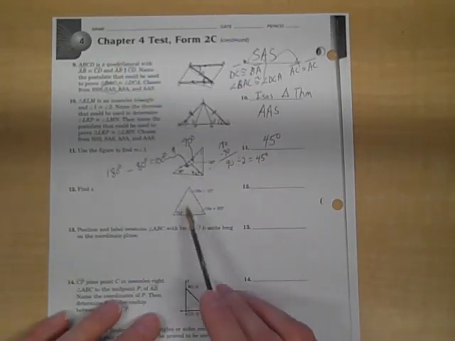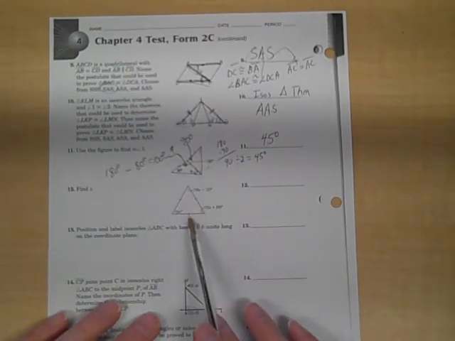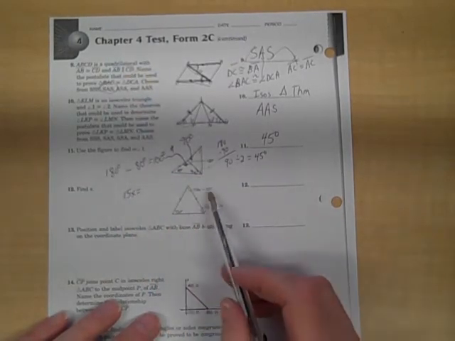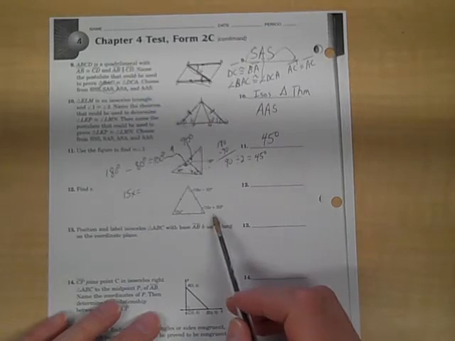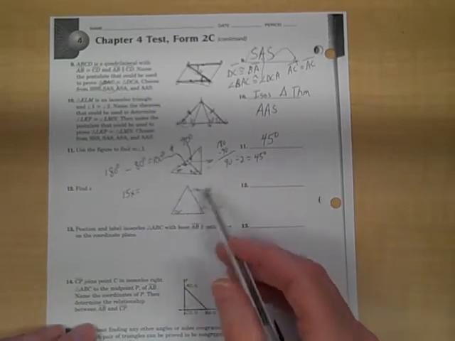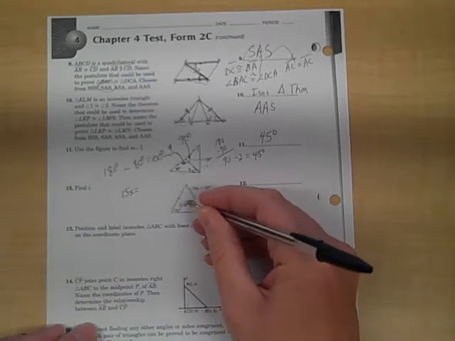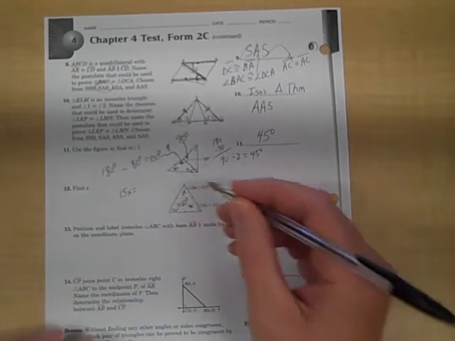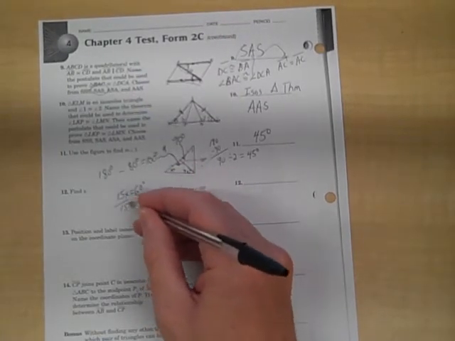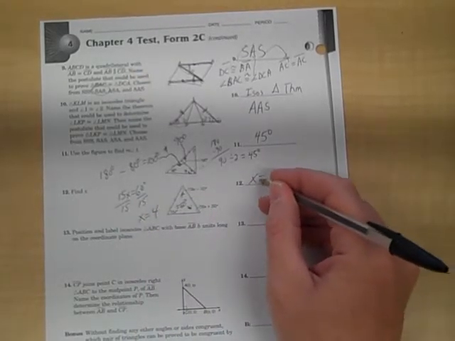find x. All right, this shouldn't be too bad because I see three sides. Now I could add them all together, 15x plus 18x minus 12 plus 10x plus 20 equals 180. But an equilateral triangle is also equiangular, which means each one of these angles is 60 degrees, here, here, and here. So I'm going to just solve this real quick. 15x equals 60. I'll divide that by 15. So x is 4. I think that's the answer.